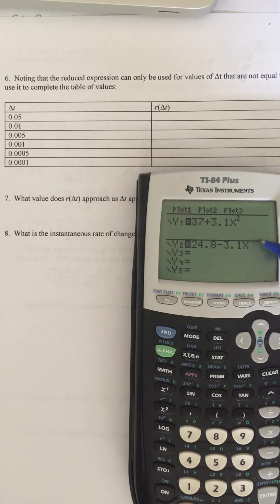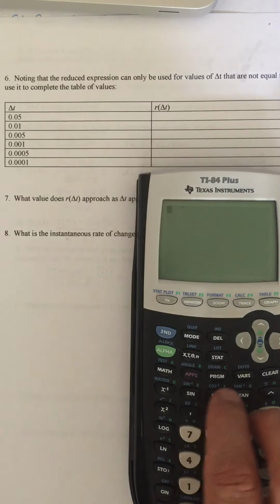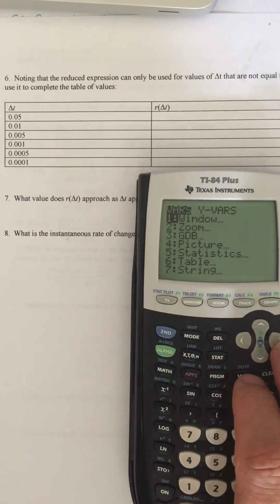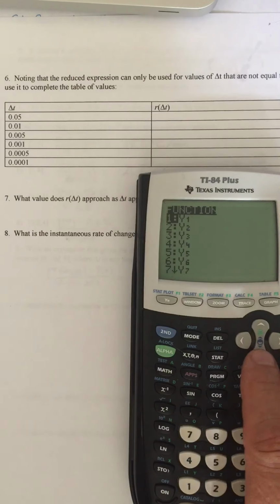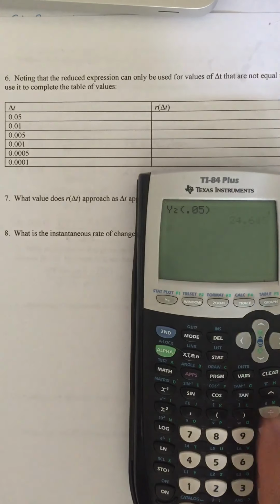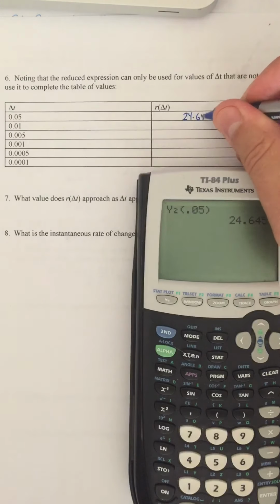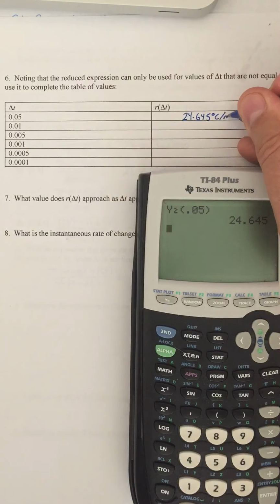I put the reduced expression because I didn't want to put the unreduced one in, and I don't need it because the values here are all positive. So that allows me to just go to my window, and let's just clear what I got here. And we can do vars, y vars, function, but this time I'm going to pick y2 by arrowing down. So I'm going to do y2 of 0.05, and I get 24.645, so that's what goes here, 24.645 degrees centigrade per minute.